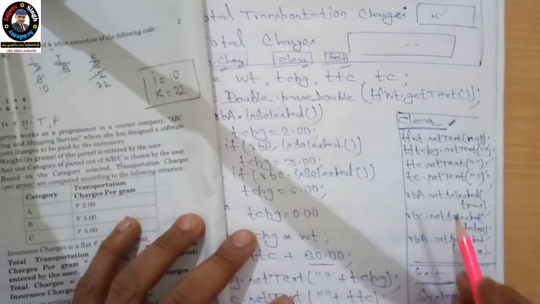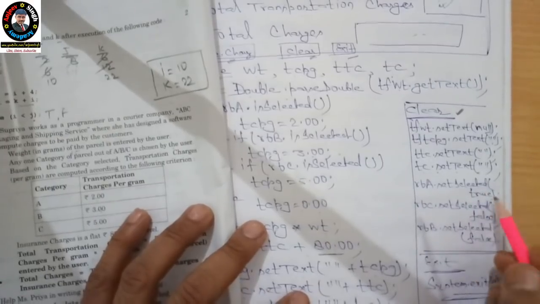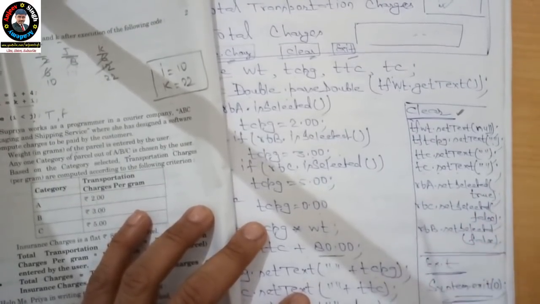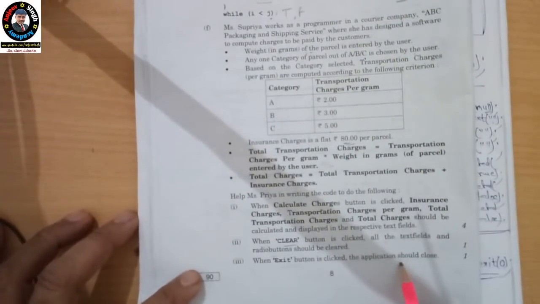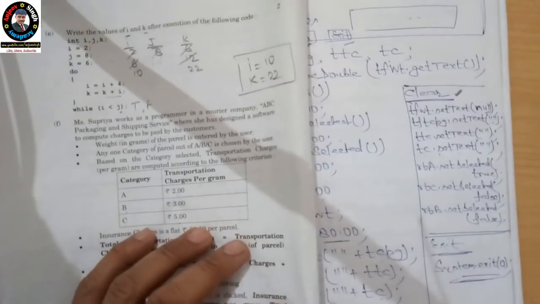And radio button, in case of radio button, you have to use the setSelected method. So rba.setSelected(true), or you can write setSelected(false) this way. At last, you have to write the coding of exit. So when the exit button is clicked, the application should close. So you can write System.exit(0). Okay, now move on to the next question.